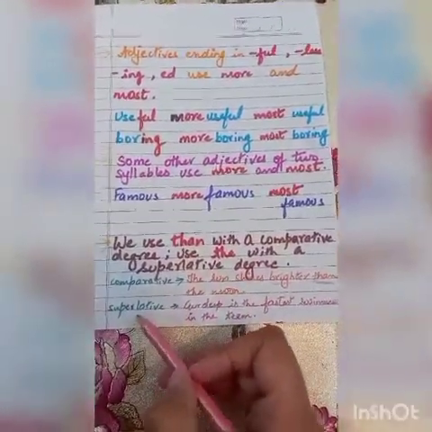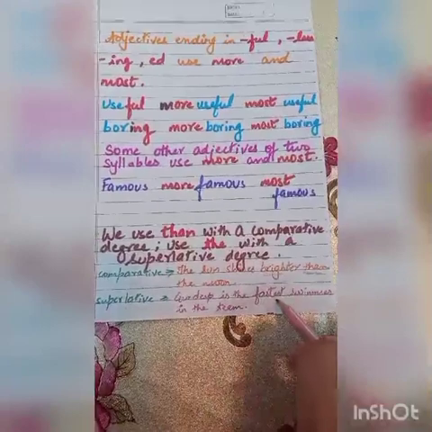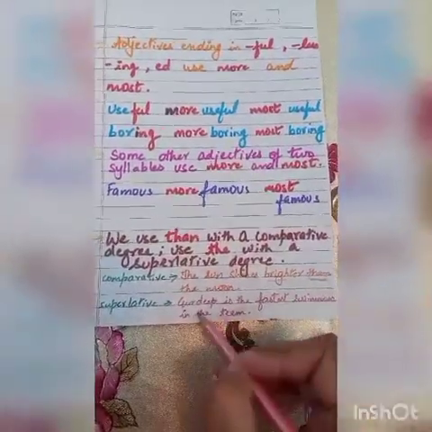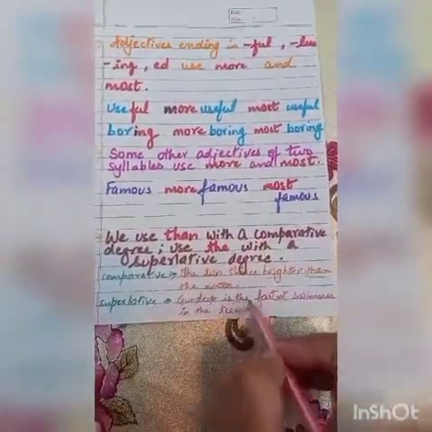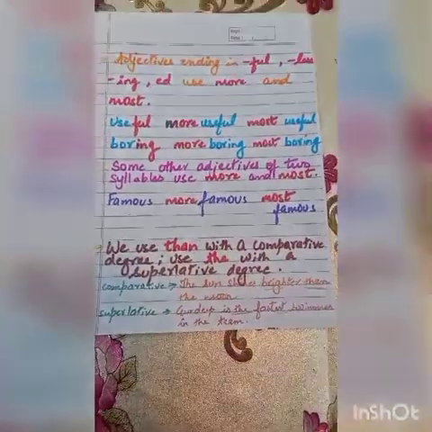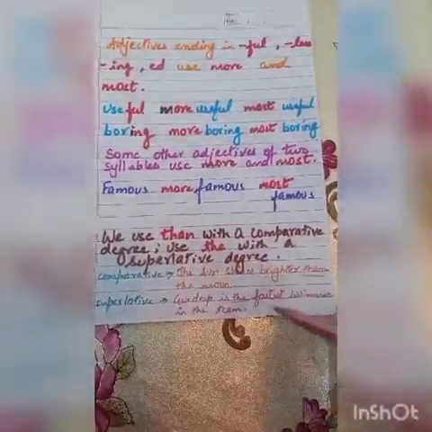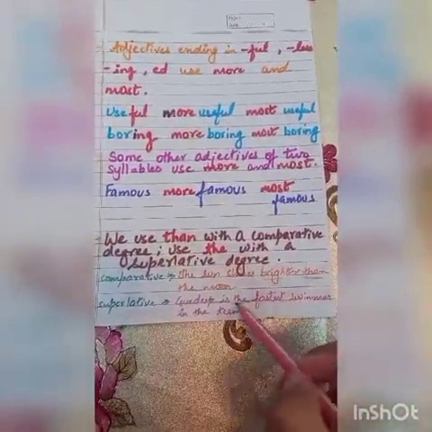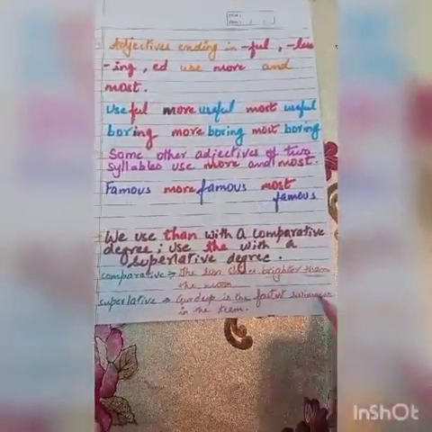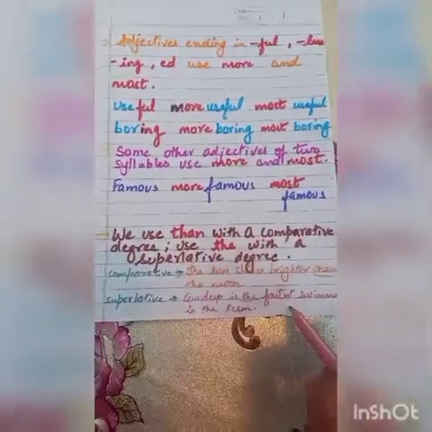Next is superlative. Gurdeep is the fastest swimmer in the team. Here Gurdeep is being compared with the rest of the team, so here we use the. Gurdeep is the fastest swimmer in the team.